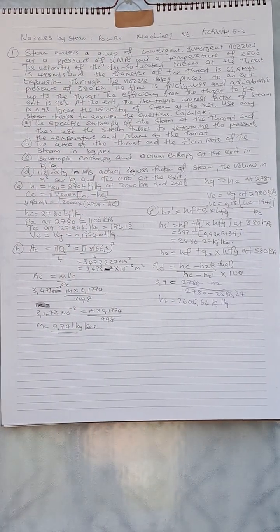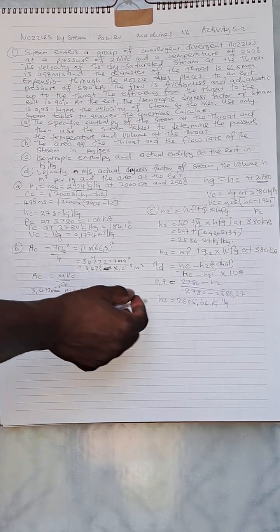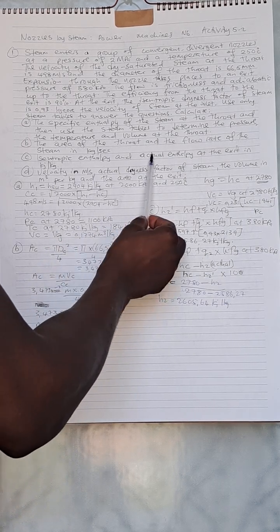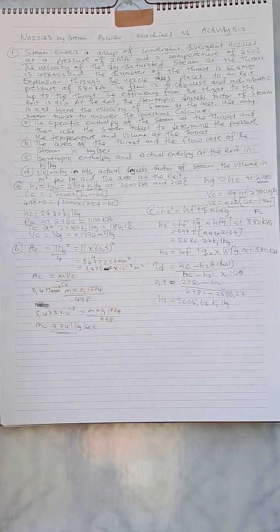So we now have our actual enthalpy and we have our isentropic.